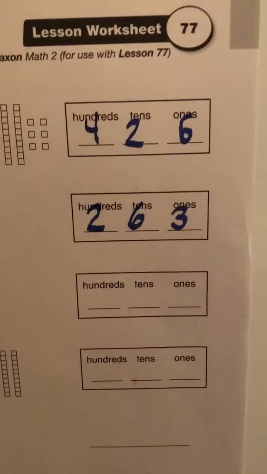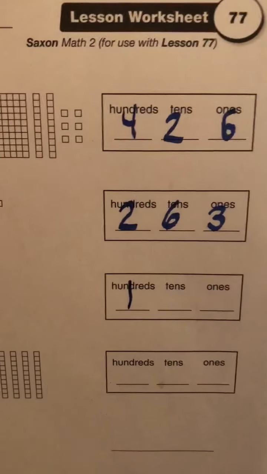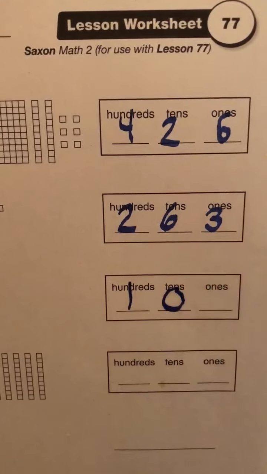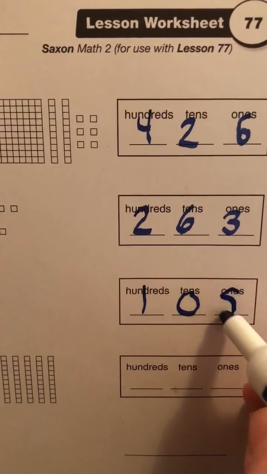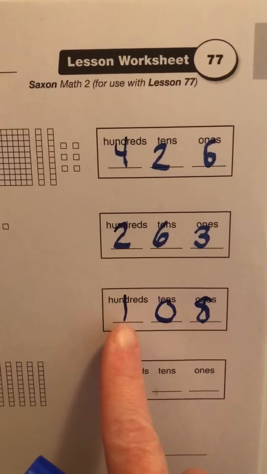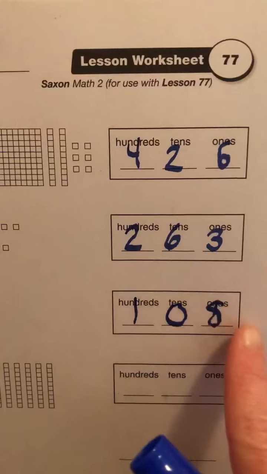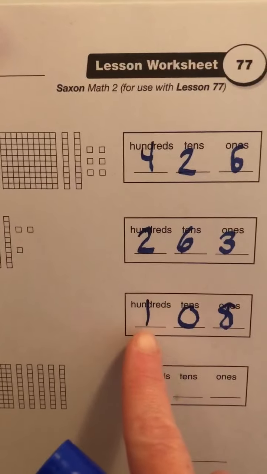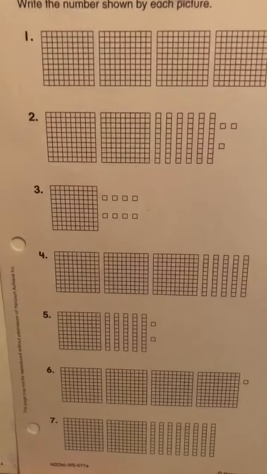All right, so we had how many hundred flats? 1. How many 10s? 0. No 10 sticks. And how many 1s? 8. What number is that? 108, right? 108, no 10s. That is the number 108, just 8 over 100. Excellent. Good job. All right, let's do number 4.